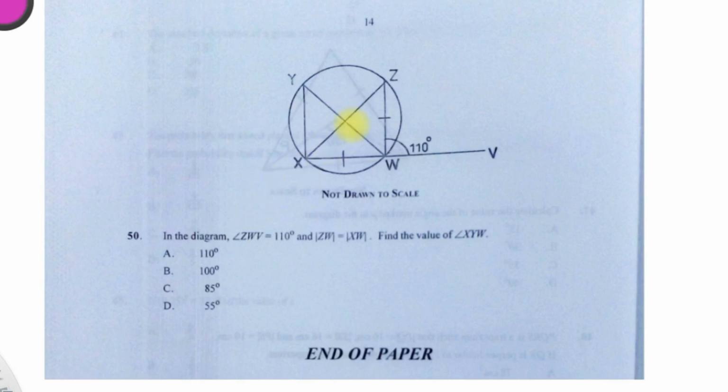In this example, this is an objective question. In the diagram, angle ZWV is equal to 110. Angle ZWV, this side, is 110. And the length of ZW is equal to the length of XW, as indicated by this short line.